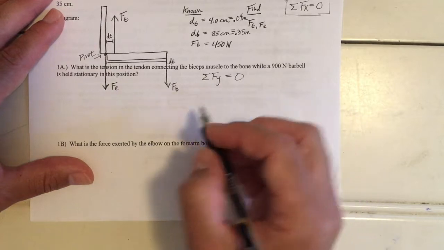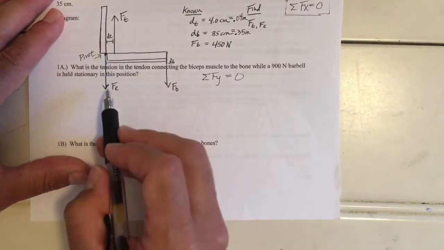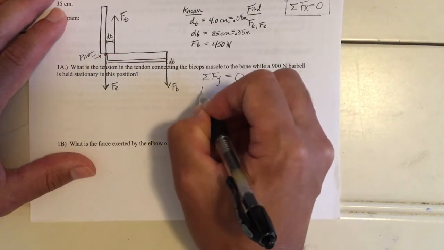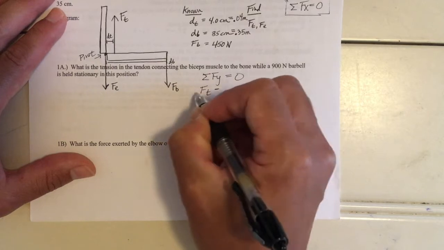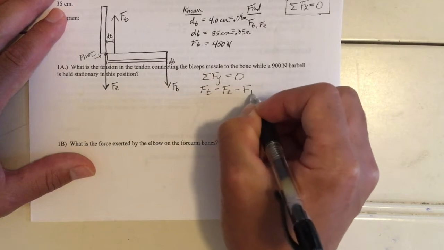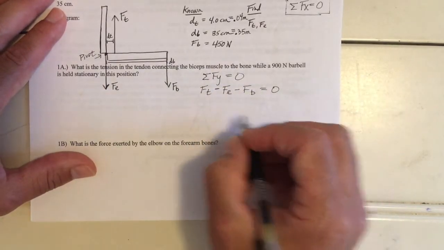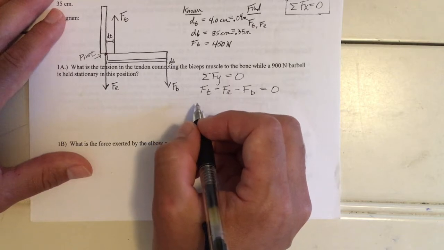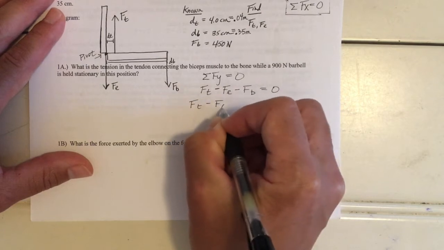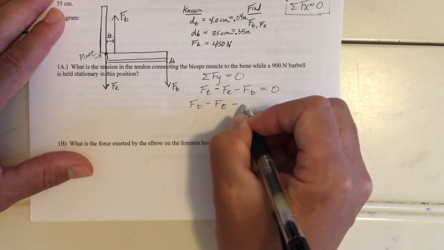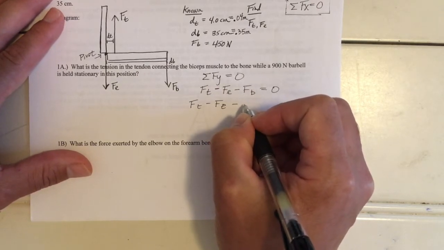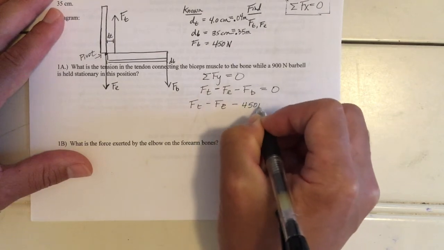But now we can expand on that, right? We have a Y force here in Ft, a Y force in force elbow, and a Y force here. So we're going to say Ft is up, make that positive, minus force elbow being down, minus force of the barbell is equal to 0. We don't know the force of the tendon, so we'll just leave it as Ft. We don't know the force of the elbow, but we do know the force of the barbell for one hand, right? And we're just looking at one hand right now. Our one arm is going to be 450 newtons.